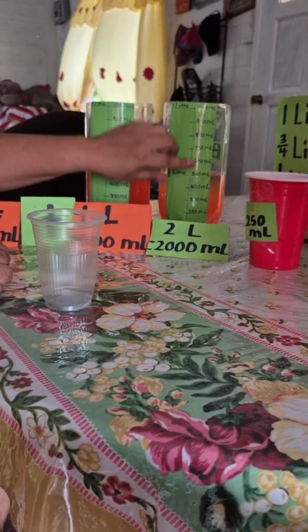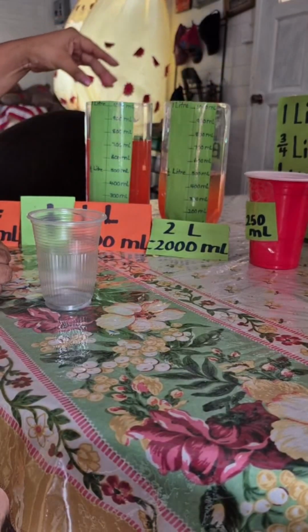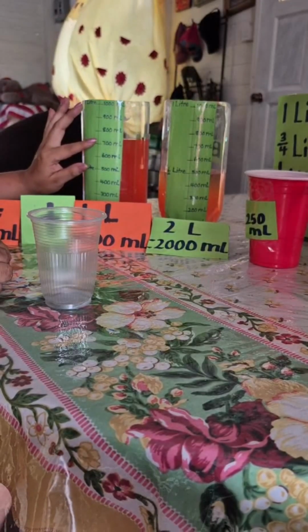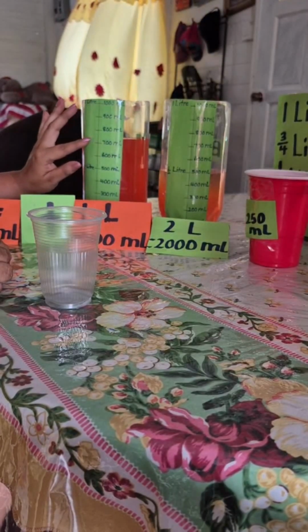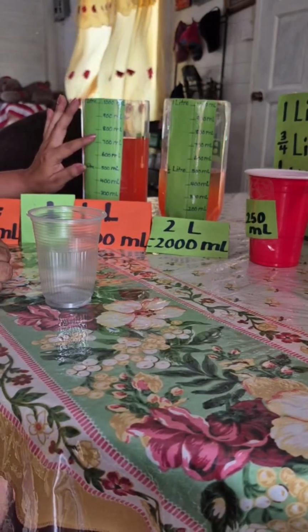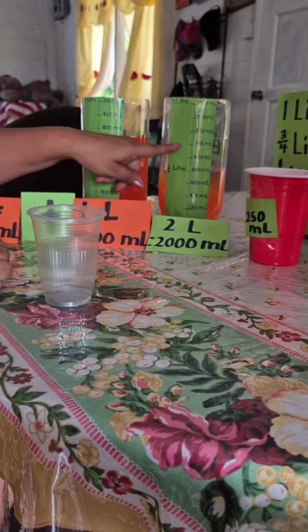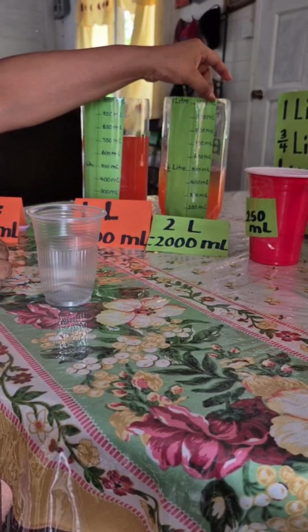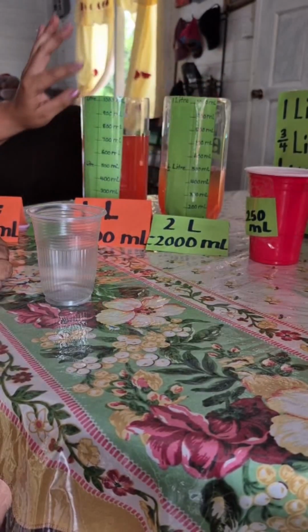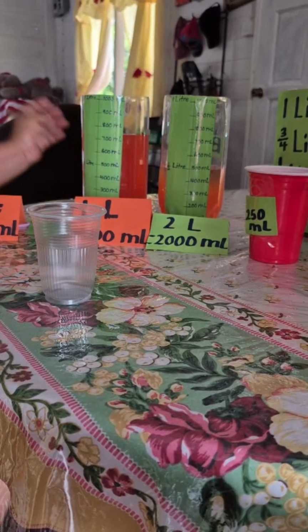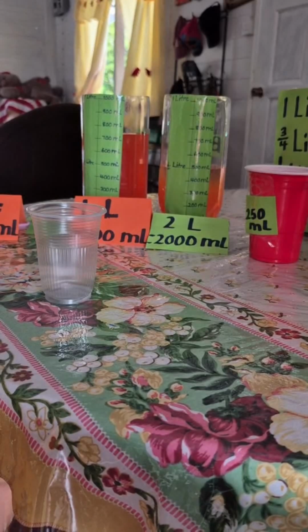So they will be reading the unit measurement. So they will be reading this container, and for the other container they will also look at the measurement here and they will also read it, and then they can also add the milliliters and be able to say how many milliliters both containers hold altogether.